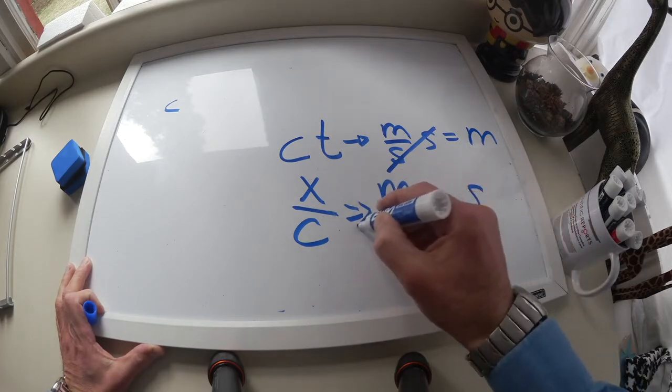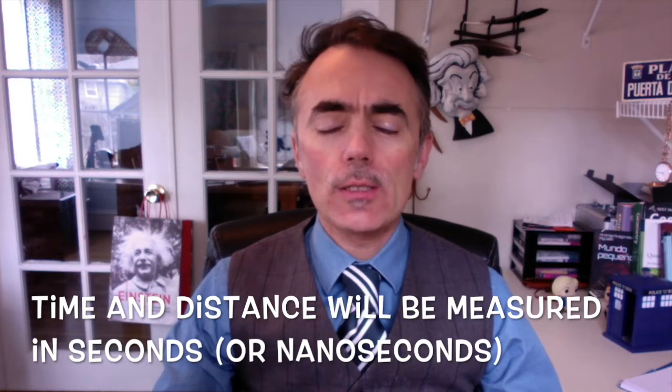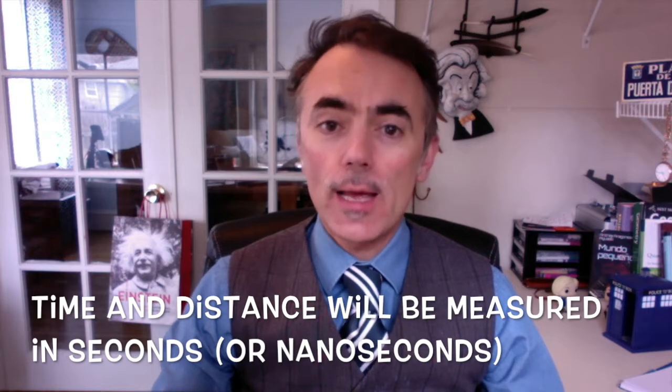So yes, we can also measure time in seconds and distance in seconds, which would be the time that light needs to travel that particular distance, also known as light seconds, for example. In this lesson, I am going to use t for time and x over c for distance, so I will measure both of them in seconds.